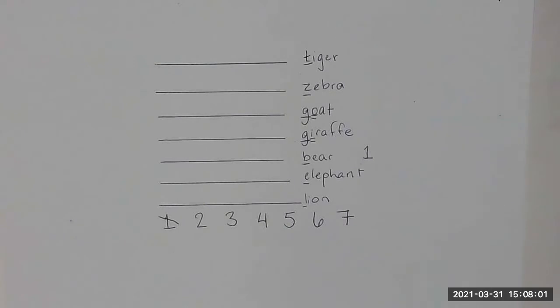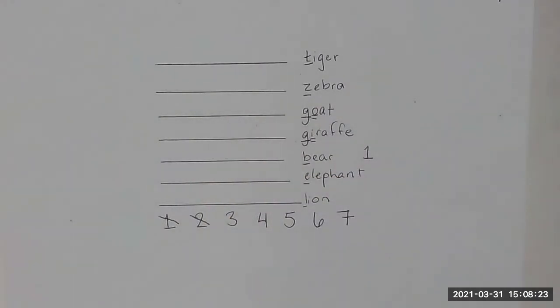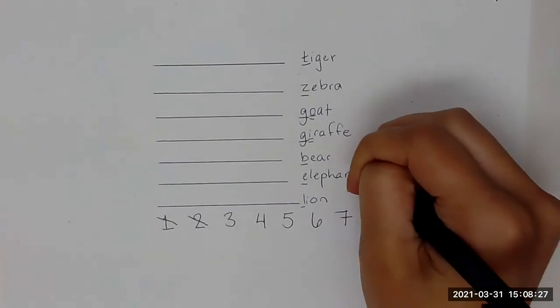Is there a C? No. Is there a D? No. Is there an E? Yes. What number should we use next? Look at the numbers here at the bottom. Very good. We should use the number 2. Let's write it beside the word elephant.